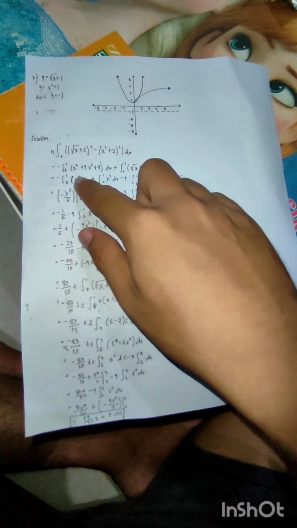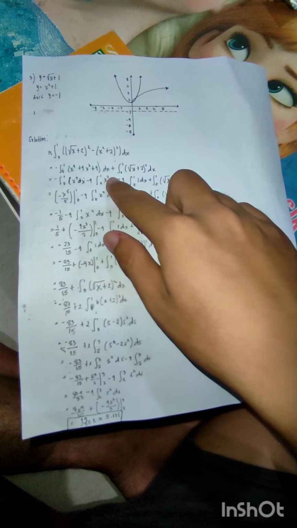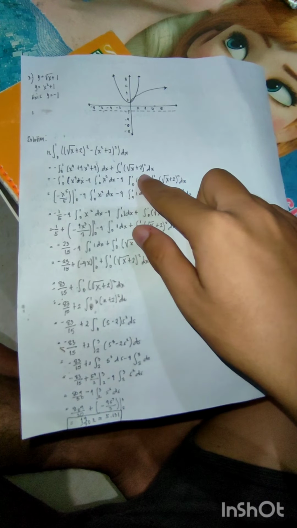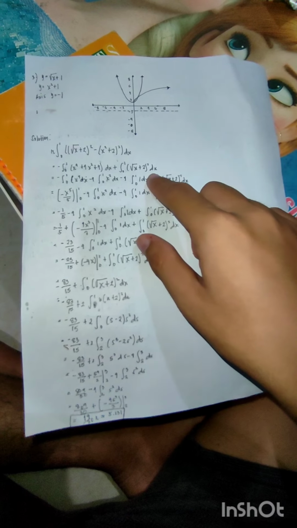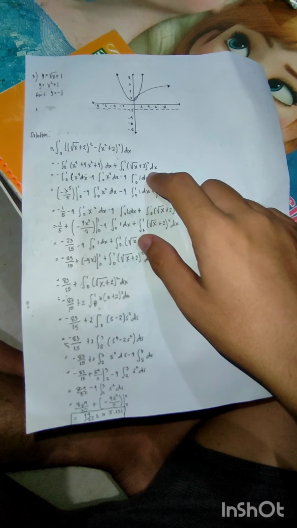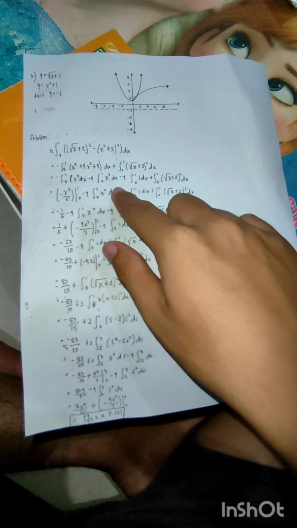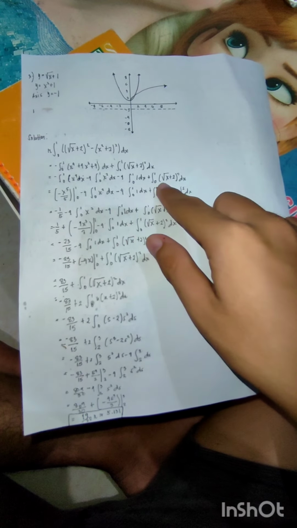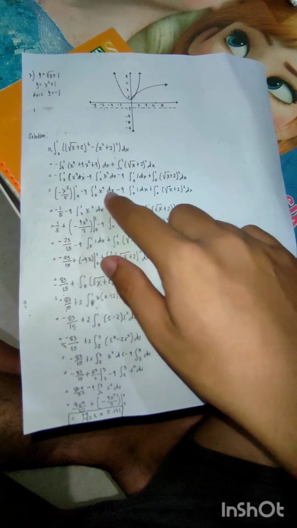So we have minus negative 1 over 5, and then we have to evaluate and subtract the limits again. So we have 23 and we have negative 23 over 15. Then apply the fundamental theorem of calculus, and the antiderivative of 1 is x. Then evaluate the antiderivative at the limits and subtract again.